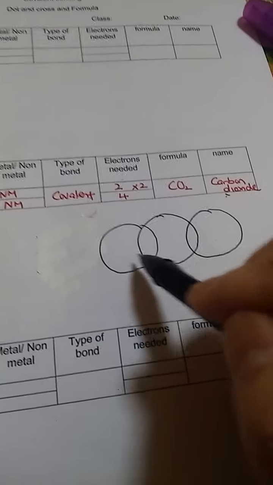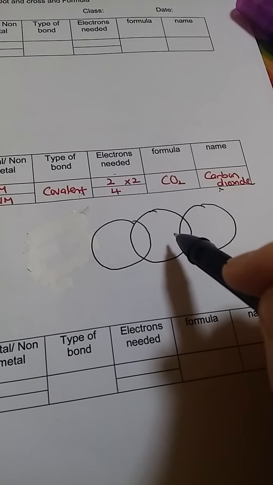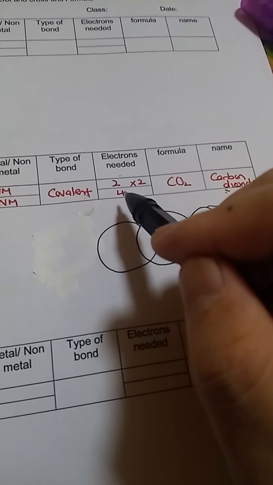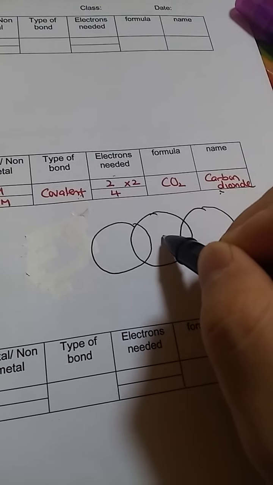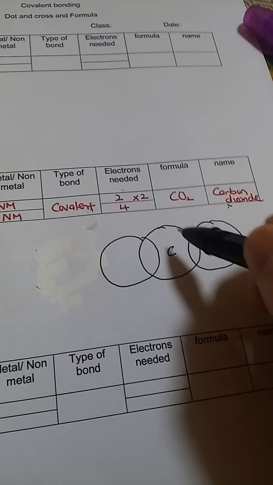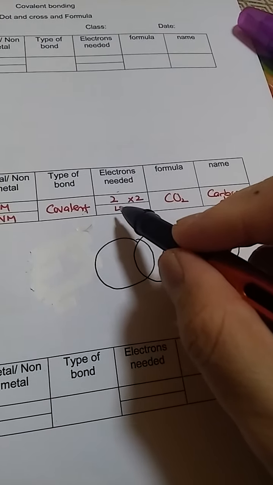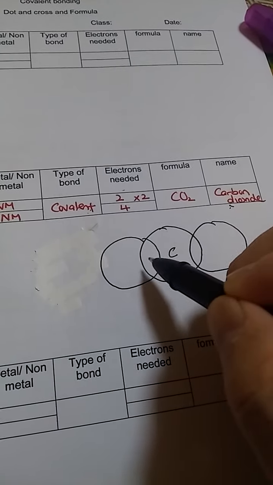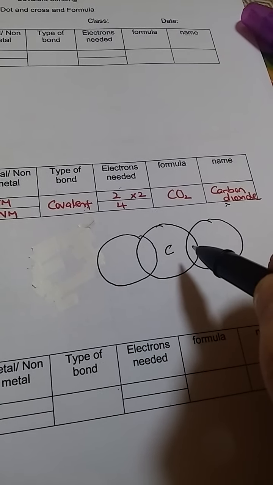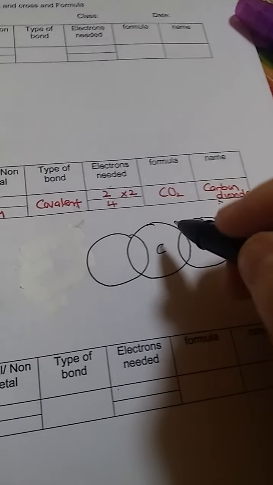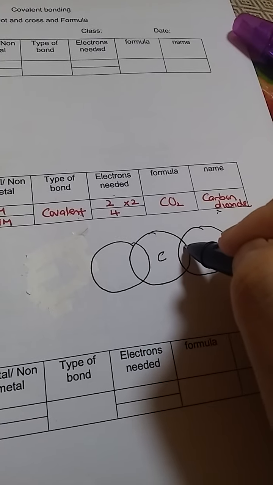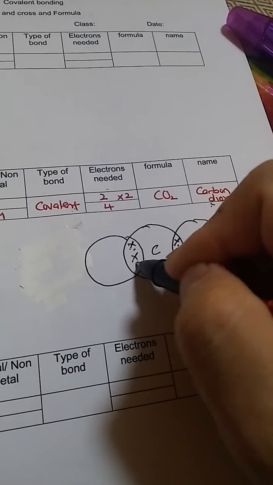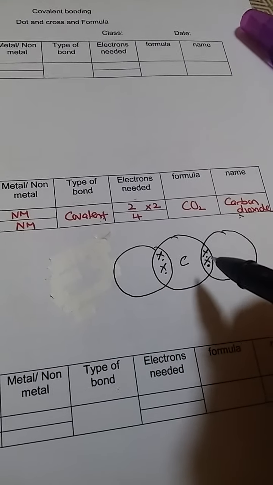So when they are sharing, they must become close together. So the one that needs the most will be in the center. So carbon needs 4, so the carbon will be the center one. Alright, if they need 4, means they will share 4 pairs. And carbon has 2 places for sharing. Hence, it will be 2 pairs each. So in total there will be 4 pairs.